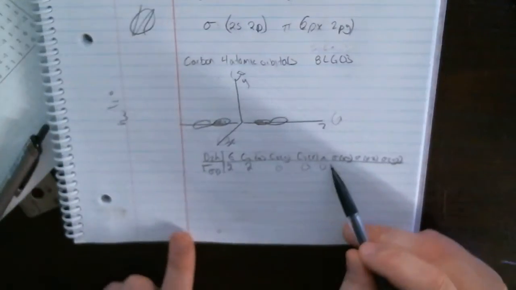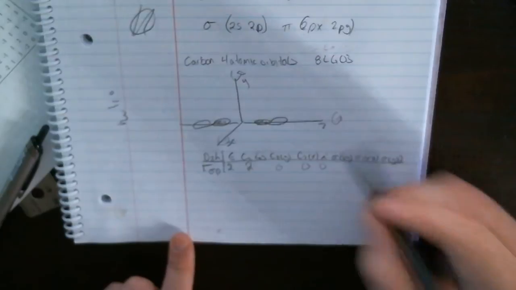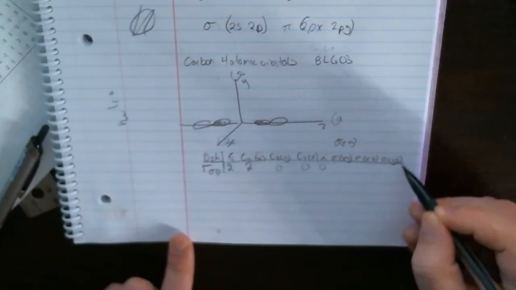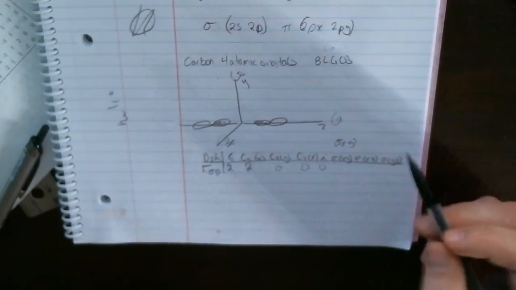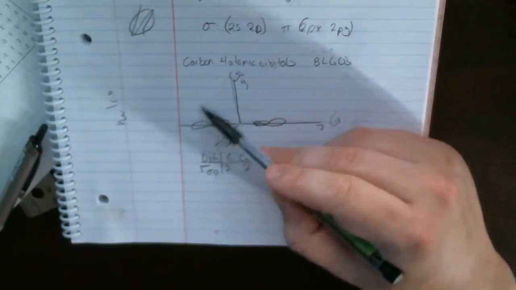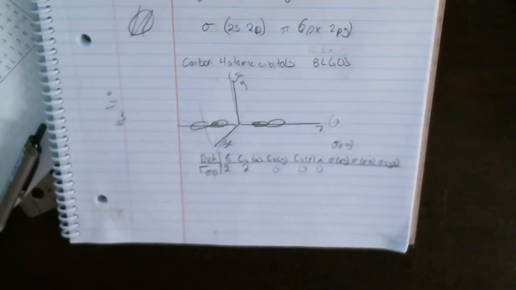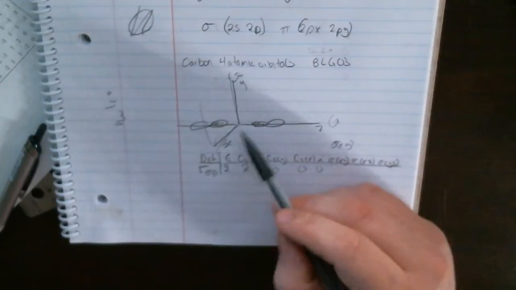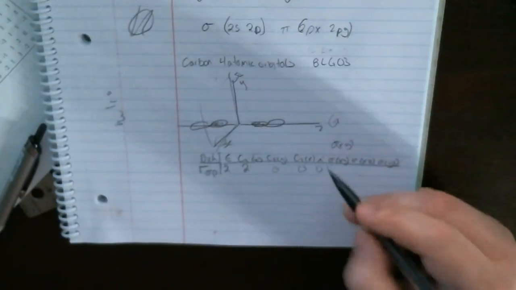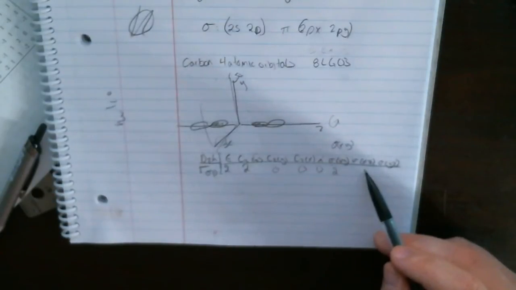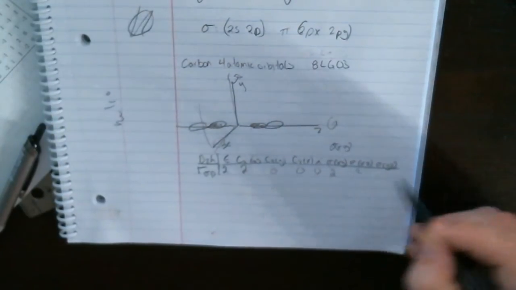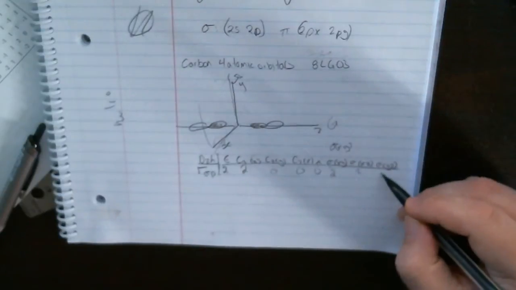This sigma symbol, XY, and this is XZ, and this is sigma YZ. Essentially what this means is that on the XY plane, like right here, if you were to mirror it across, what would happen? If you look at it, you're going to get the same thing. So it's a 2. If you mirror over XZ, this doesn't change at all, so you get a 2. And over YZ, again, it doesn't change, so you get a 2.